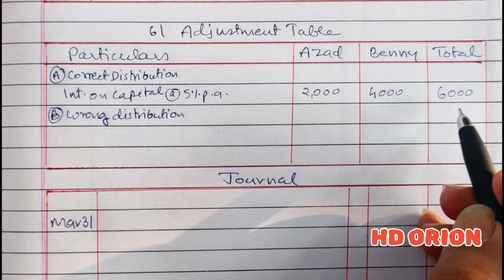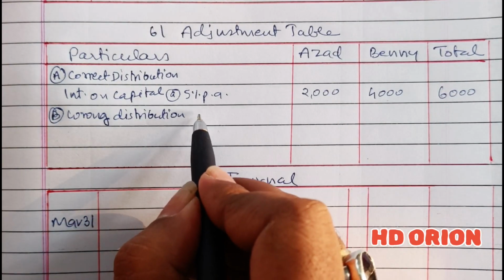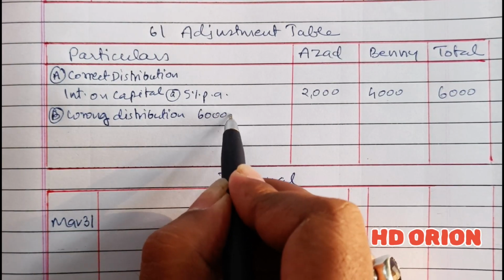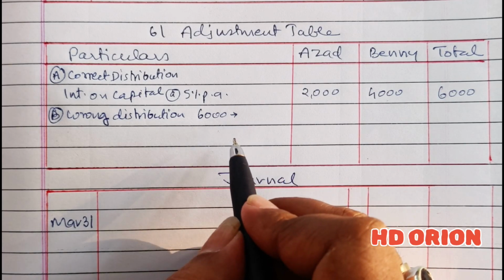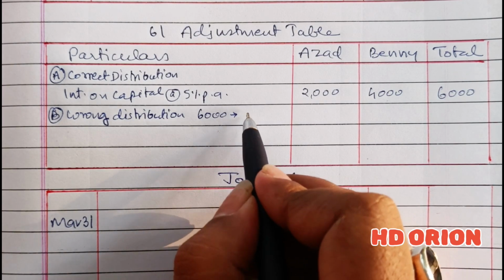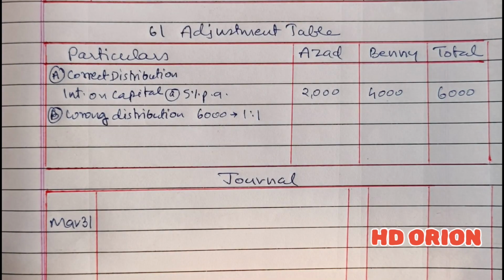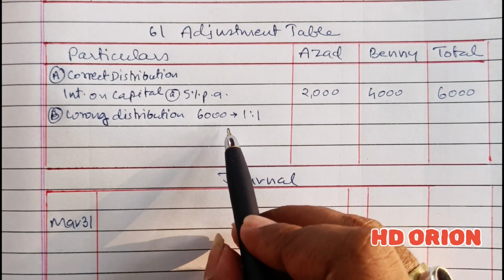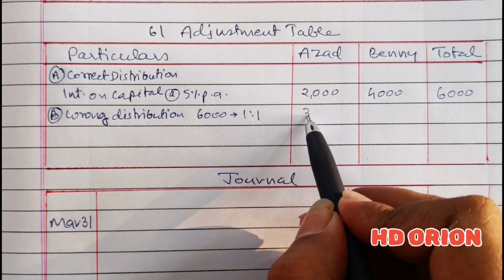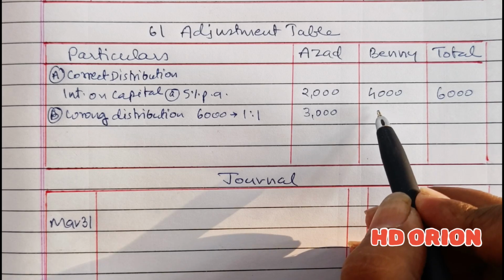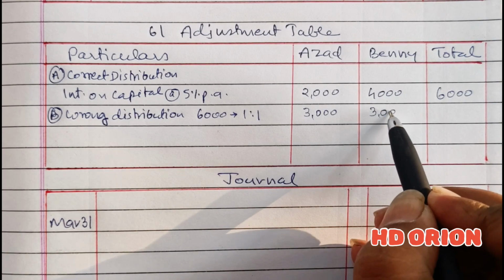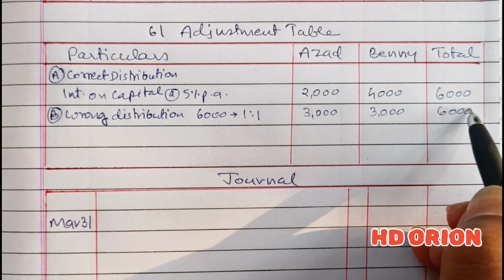What has been wrongly distributed is rupees 6,000, and this 6,000 has been wrongly distributed to them in their profit sharing ratio, that is 1:1. So 1:1 means 3,000 rupees the first partner has received and the second partner has also received 3,000 rupees.